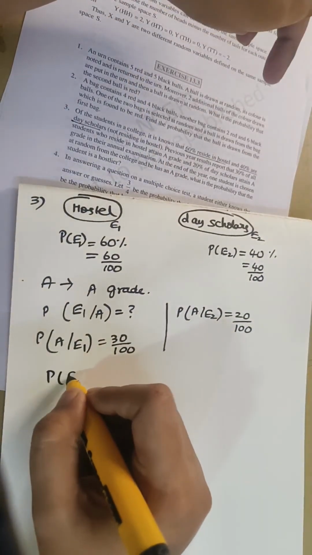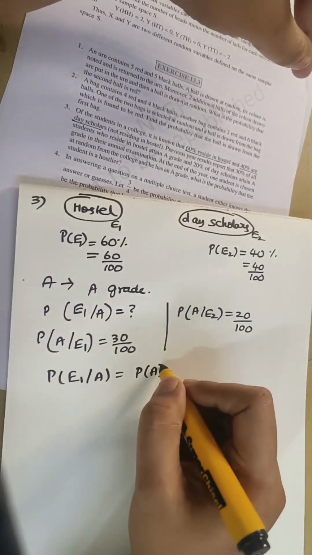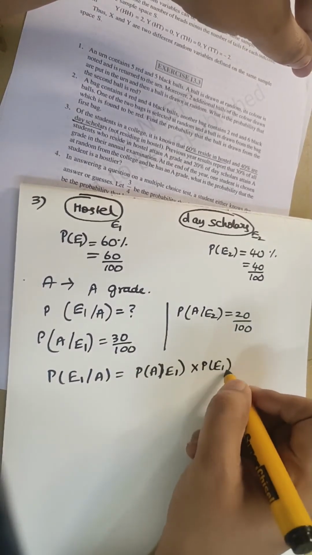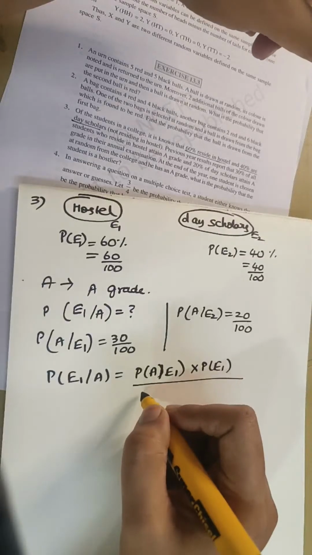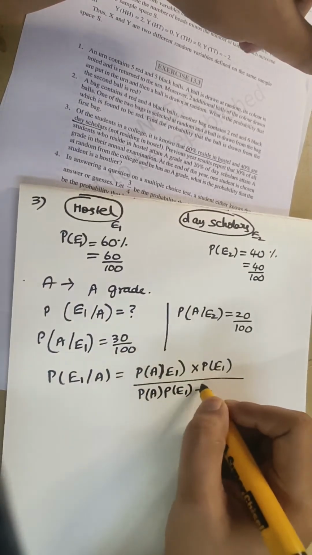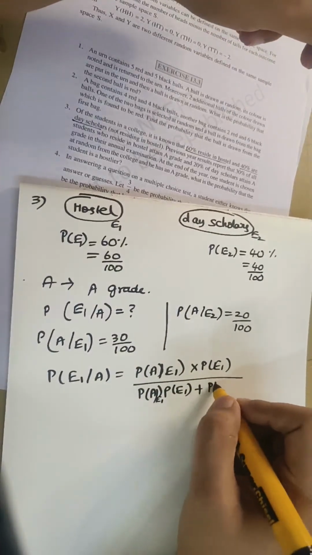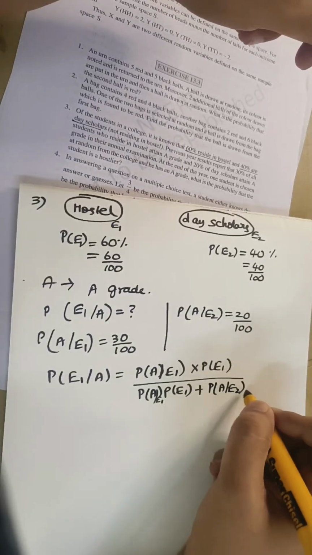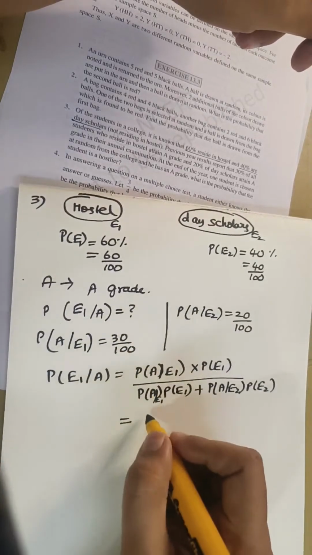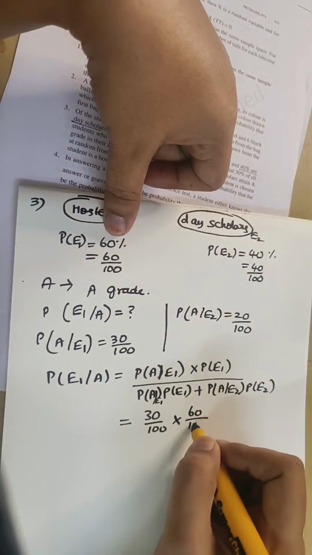So P of E1 given A is equal to, what is the formula? P of A given E1 into P of E1, divided by the total probability, that is P of A given E1 into P of E1 plus P of A given E2 into P of E2. So P of A given E1 is 30 by 100, P of E1 is 60 by 100.